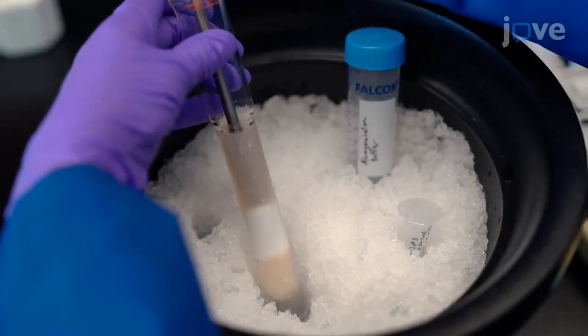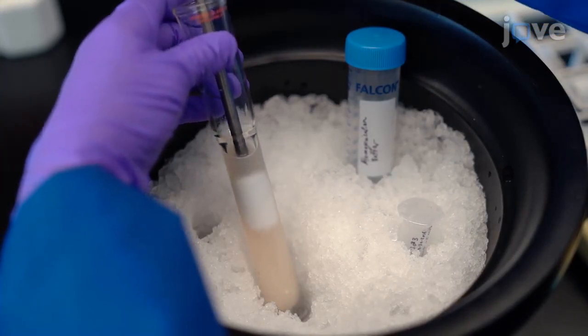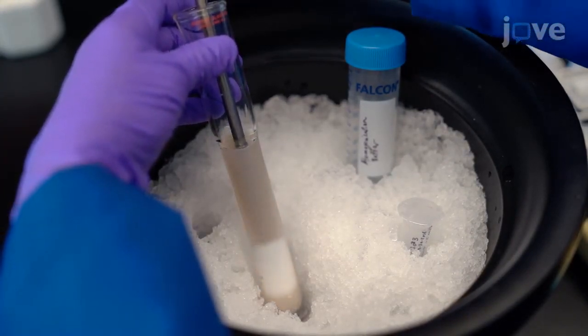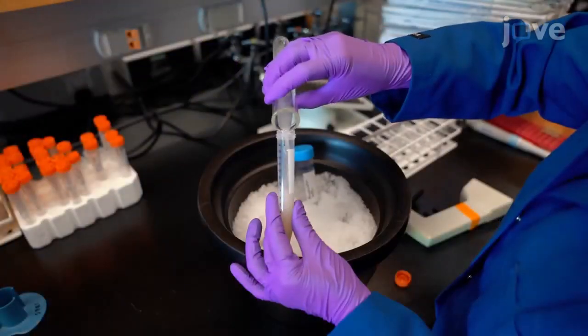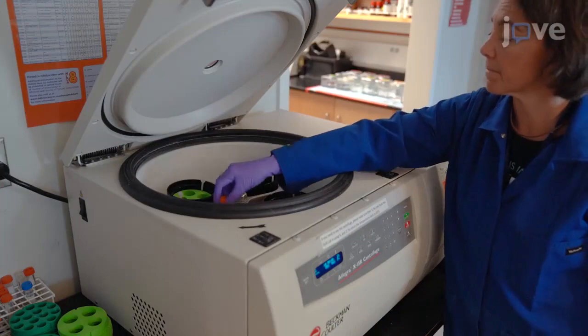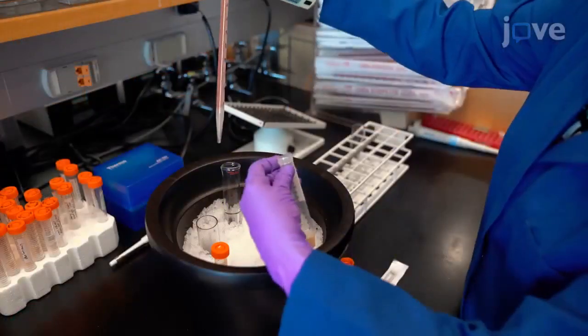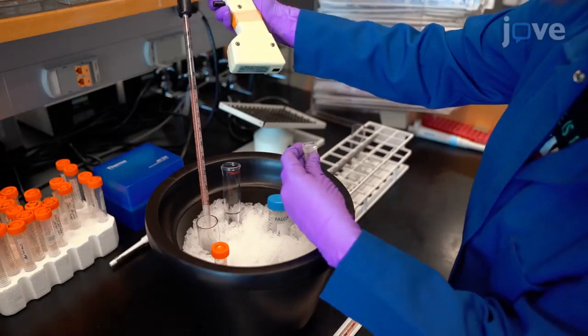After dissecting out the brain, homogenize it immediately in 10 milliliters of homogenization buffer in a glass homogenizer on ice, using approximately 12 strokes. Centrifuge the lysates for 15 minutes at 1400 times G and 4 degrees Celsius. Transfer the supernatant to a new tube on ice.